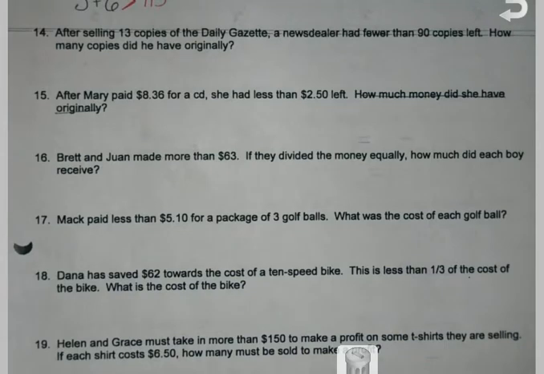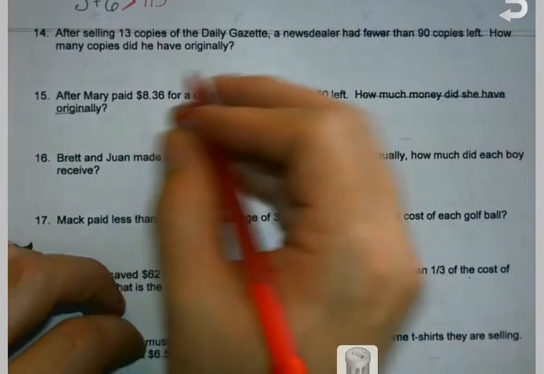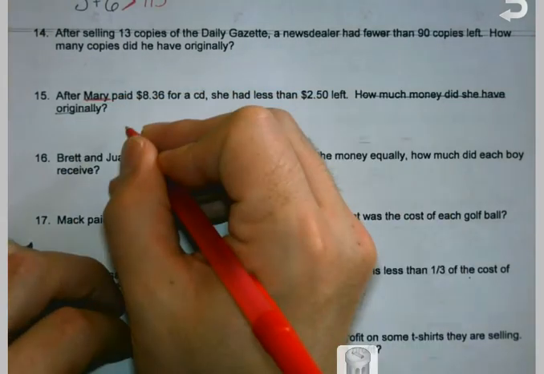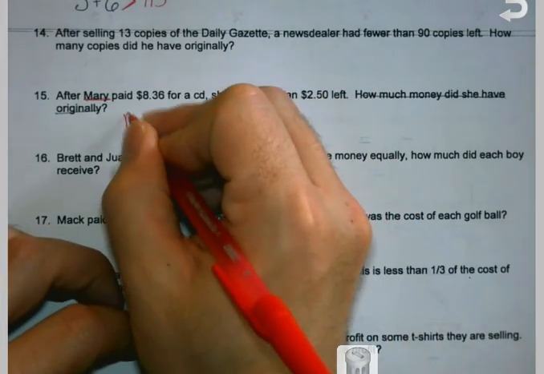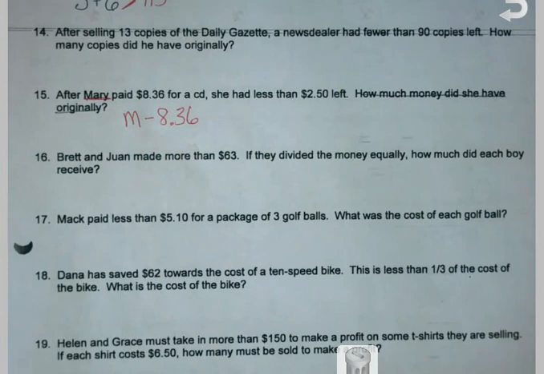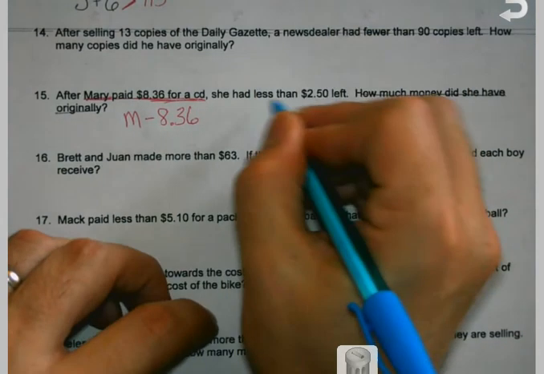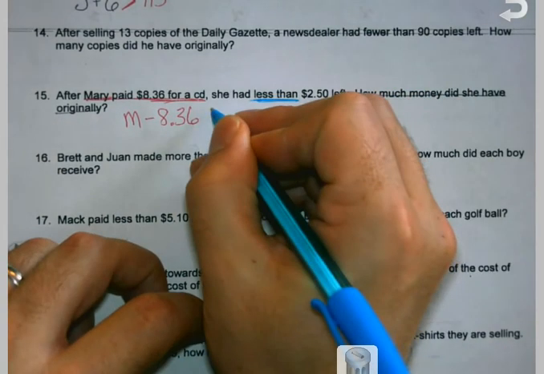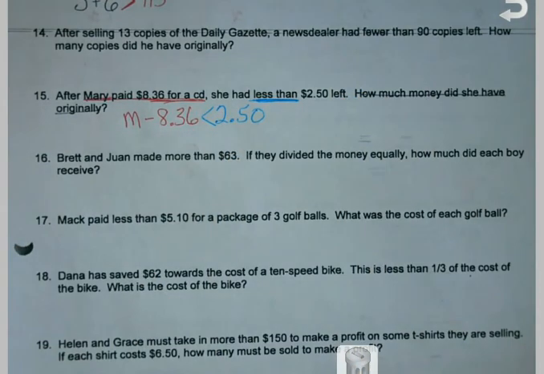After Mary paid $8.36 for a CD, she had less than $2.50 left. Mary paid $8.36. If you pay for something, would you be adding or subtracting that to what you had? Subtracting. So she paid $8.36. So whatever she had, minus $8.36, she had less than $2.50 left. And I could use that if I wanted to calculate how much money she had before she bought the CD.